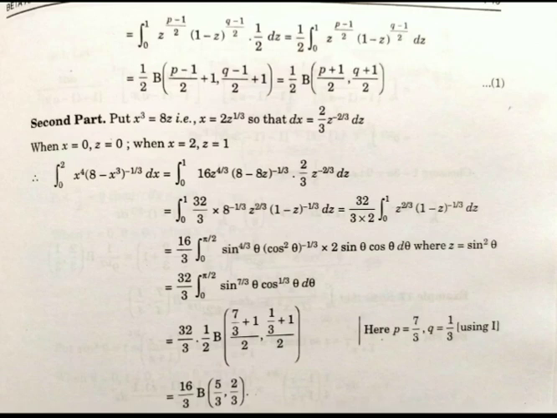I have to use that formula here. The 1 by 2 is a constant, as it is. Then beta of p minus 1 by 2 plus 1, and for the power of (1 minus z), the next term is q minus 1 by 2 plus 1. Okay, take the LCM, we get it in the form of 1 by 2 beta of (p plus 1 by 2, q plus 1 by 2).